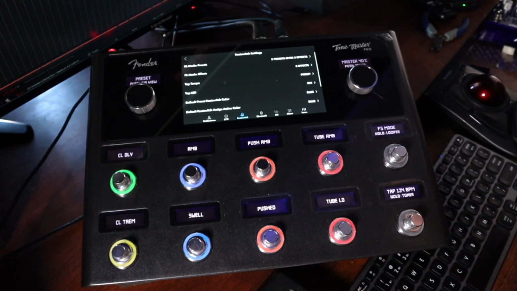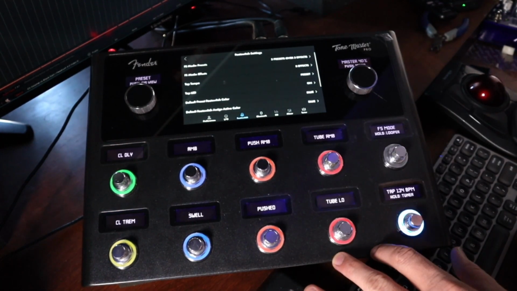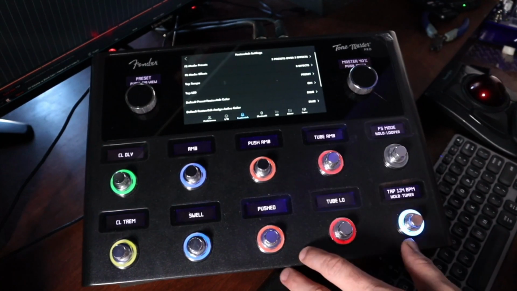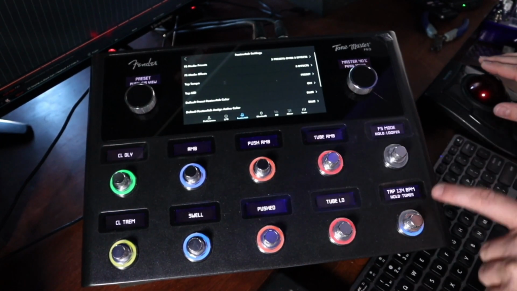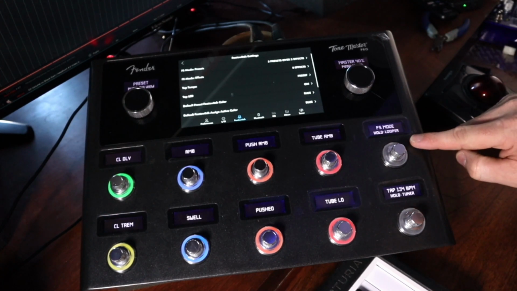You can't have just stomps and just scenes like you can on other units. Like the Helix is really good about allowing you to see your presets, your snapshots, and your stomps, each with 3 separate views. But once you go into the foot switch mode on the Toastmaster Pro, you can only assign certain things to the 8 foot switches here, and you can't make these 2 switches be anything else than what they are. Okay, so that's what the foot switch mode does.